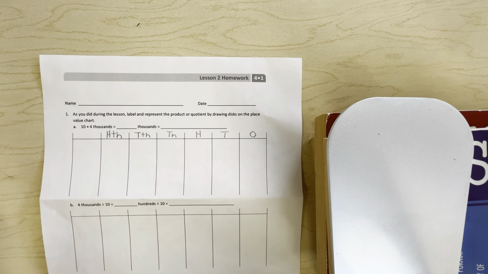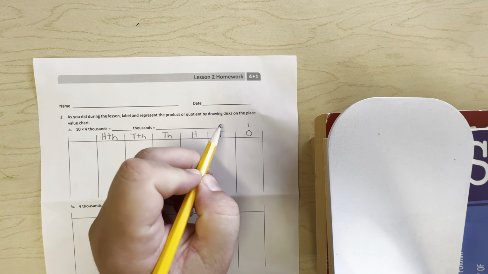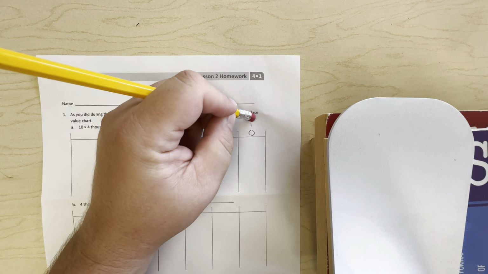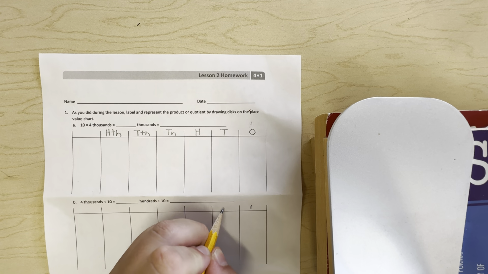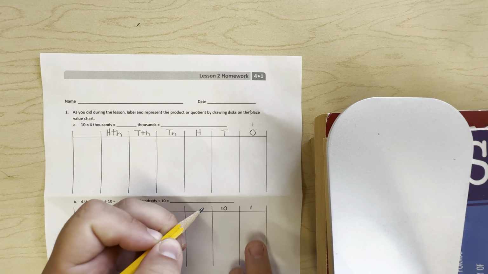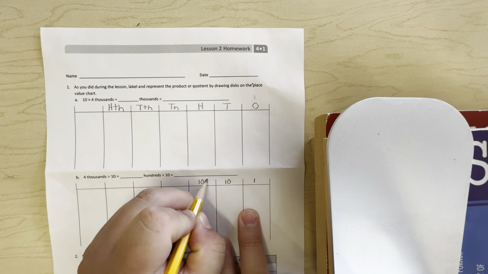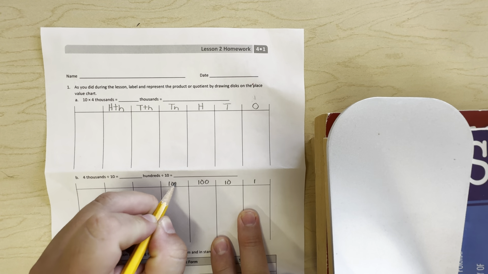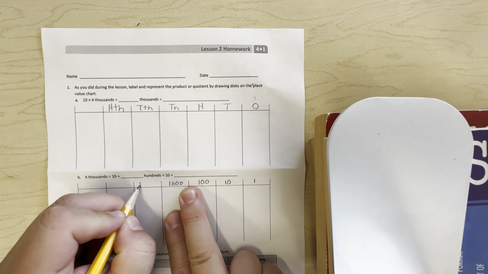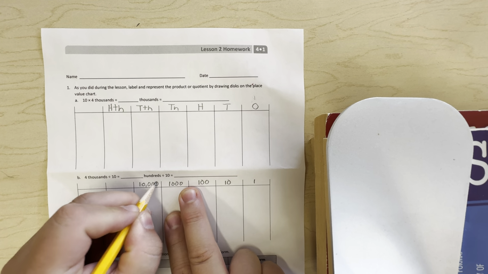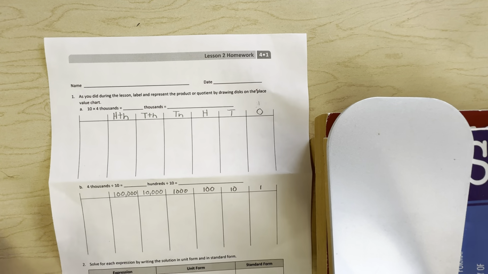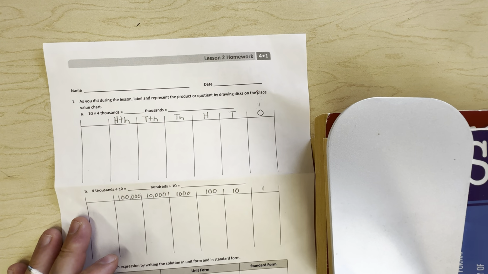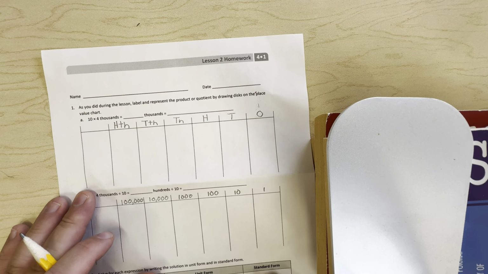You could label it by putting your numbers on top, which I'll show you down here, because we are going to do number 2: 1, 10, 100, 1,000, 10,000, and 100,000. Whichever way your child prefers to label their place value chart is fine.